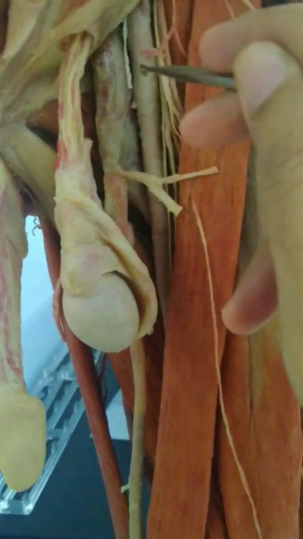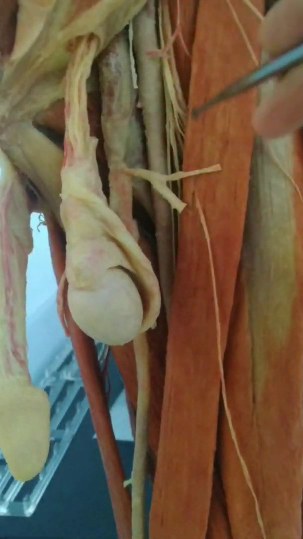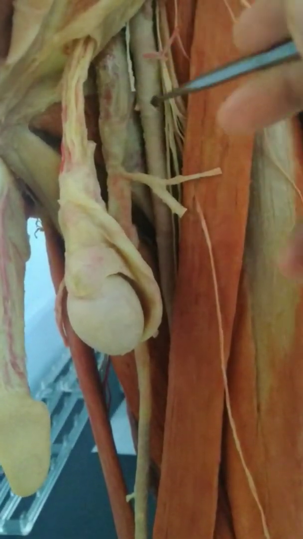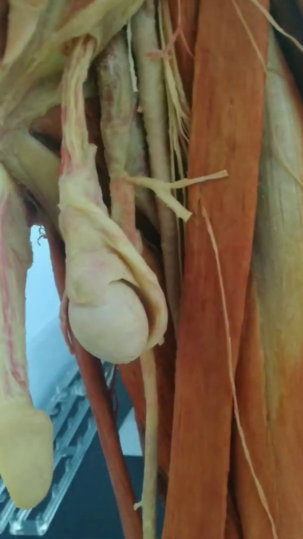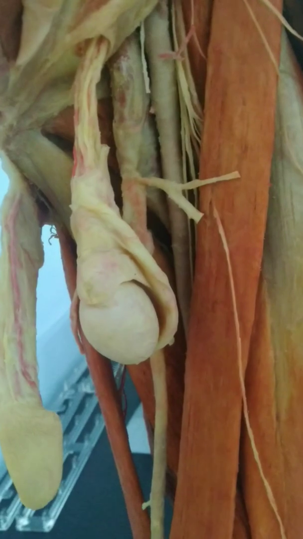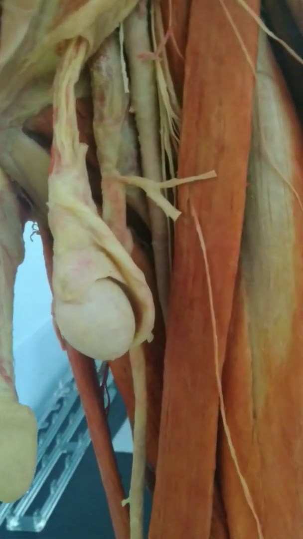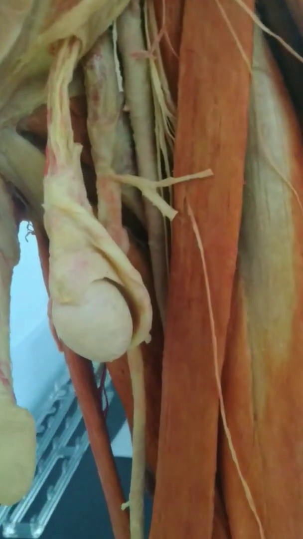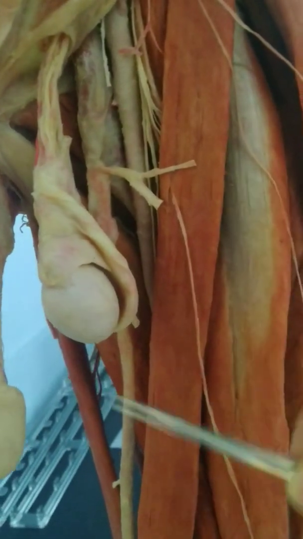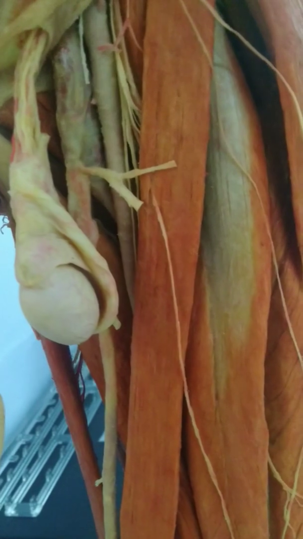These structures are clearly visible, especially the artery and the vein, because a lot of connective tissue has already been taken out to expose the vessels. But when you are just in the process of dissection, after removing the skin, and by the way, a thick connective tissue structure was also removed from the thigh of our specimen here, and that is the fascia lata.